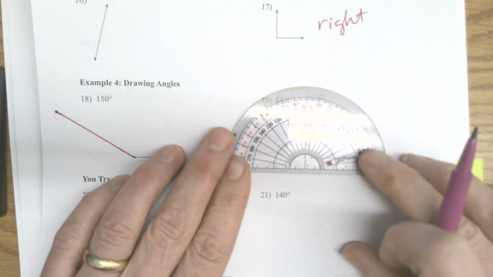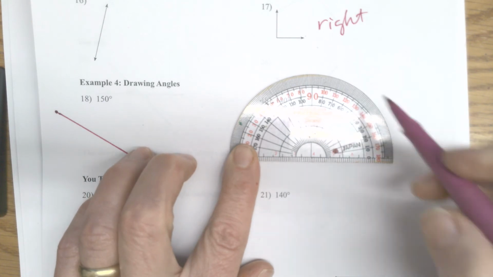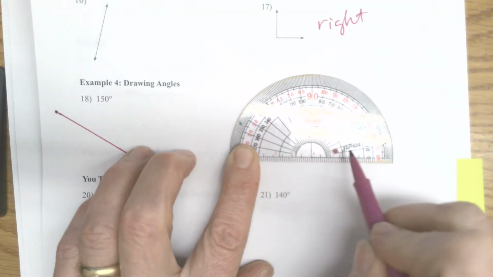Make a little point, and then I'll connect that to that center. So 140 degrees again, line it up at that point, make a little mark, find 140, this points to 0.